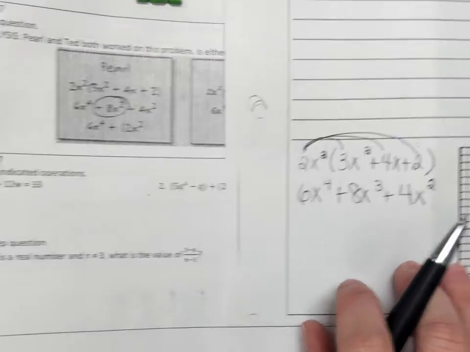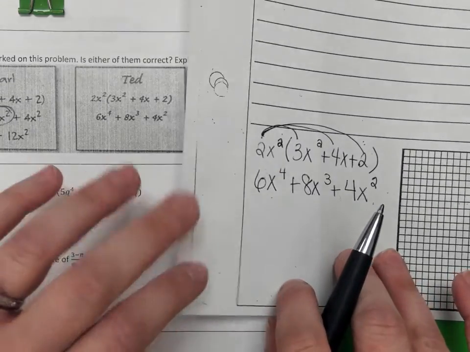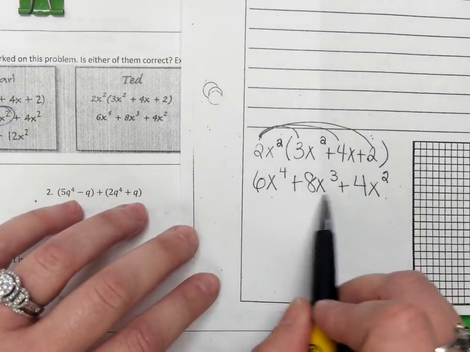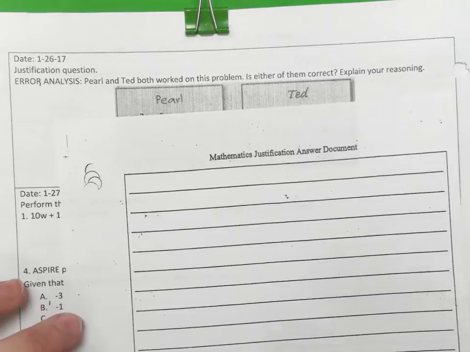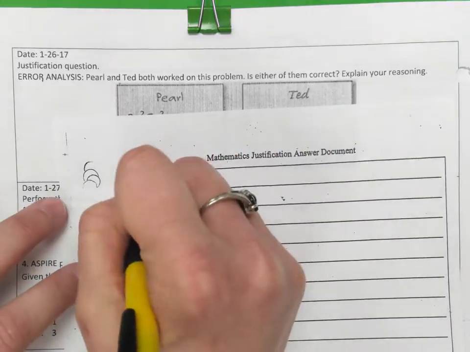Okay, what about, let's see, who's the other person? Ted. Is Ted right? Yes. So let's see. Here we go. Who is correct? Ted. Ted is correct.